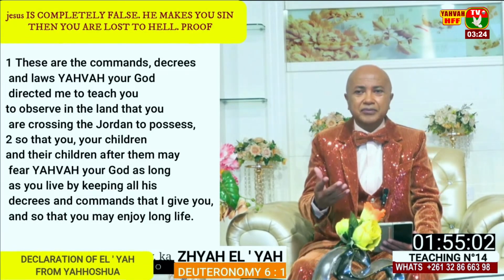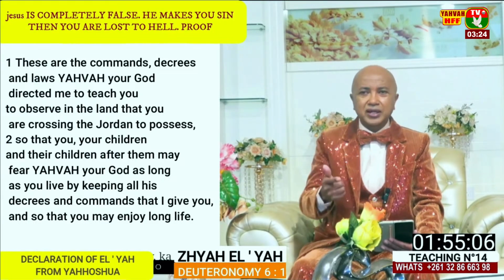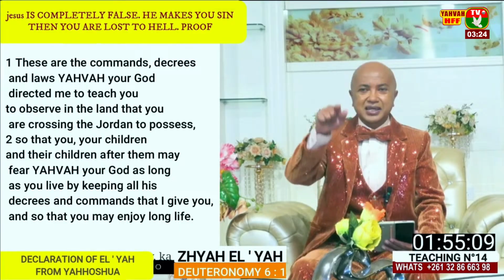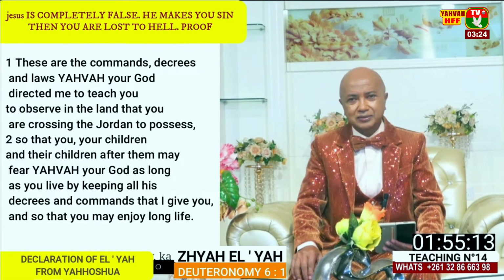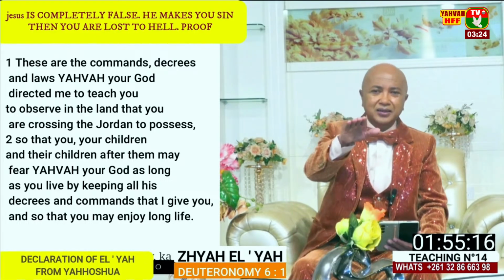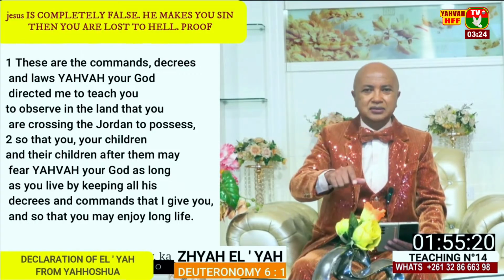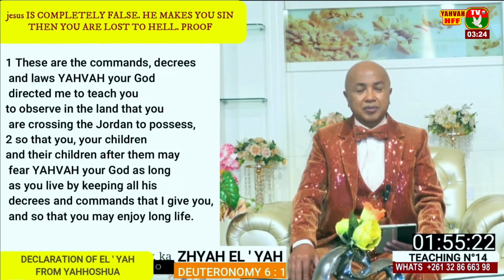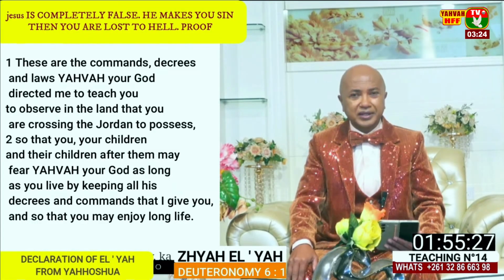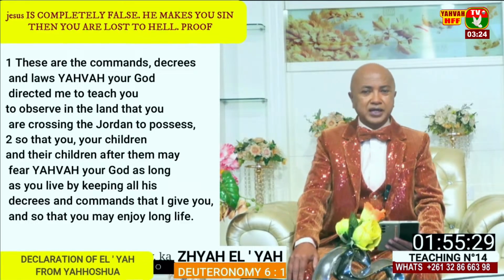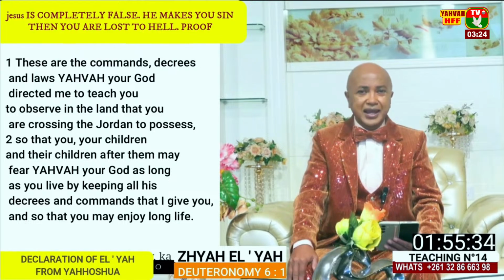So these commands were taught where? To observe in the land. Where? In the land that you are going to possess. Oh, human. This is so clear. It's in the land that the children of Israel are going to possess that it will be observed. But Madagascar is not a place for Israel. Is Madagascar a heritage of the children of Israel? Is France? Is America?